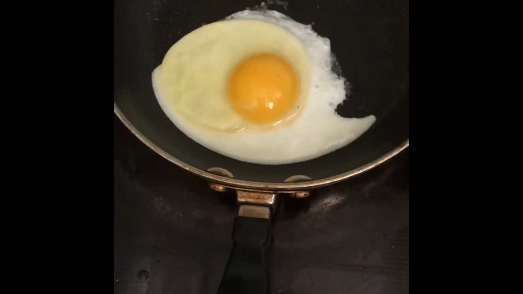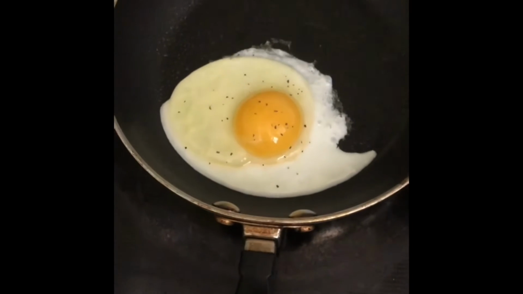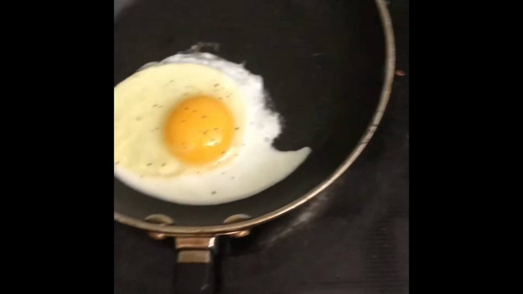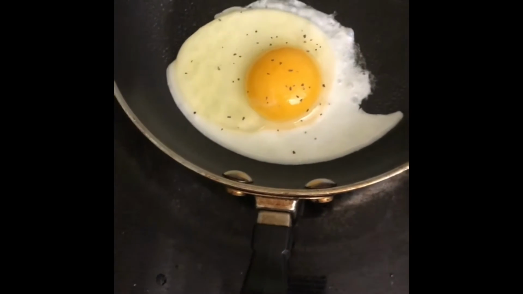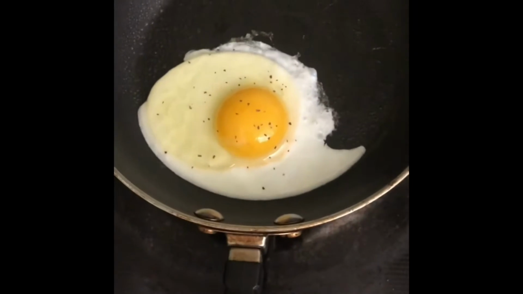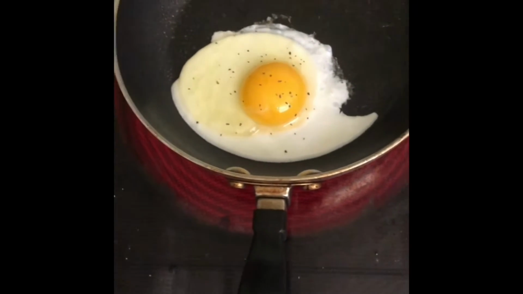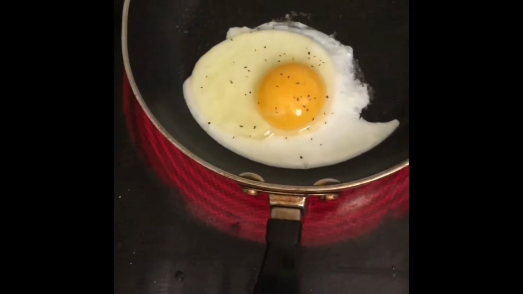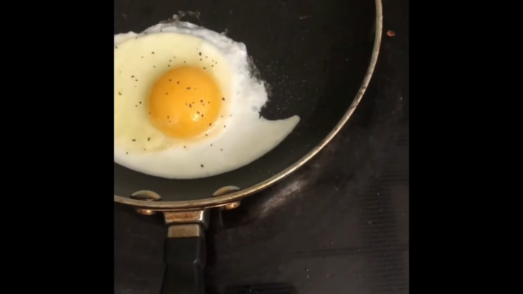Now we are going to talk about the white part of the egg. The white is mostly water. The mixture of proteins in the egg white is called albumin. When I crack the egg in the pan, the visible part of the egg white is called chalaza. The egg white has a pH of 7.6 to 9.5.